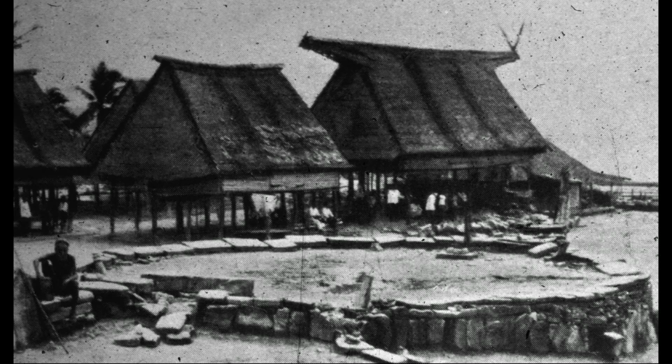And then there are various ways you can represent a boat. You can actually focus on the ridge. You don't have to make the whole building look like a boat. You can make just the ridge look like a boat. And you can symbolize the buffalo horns by simply having two wooden members at the ends of the ridge to symbolize buffalo horns.